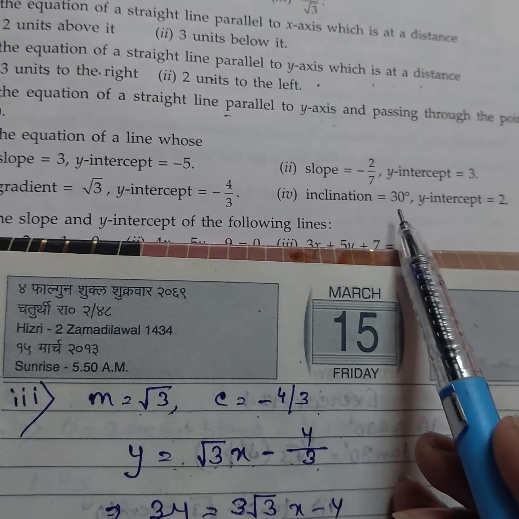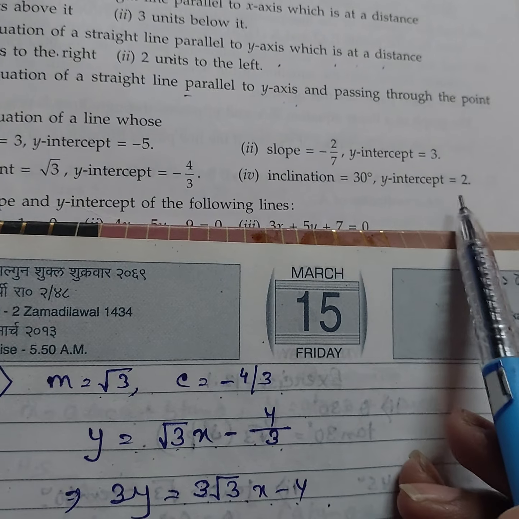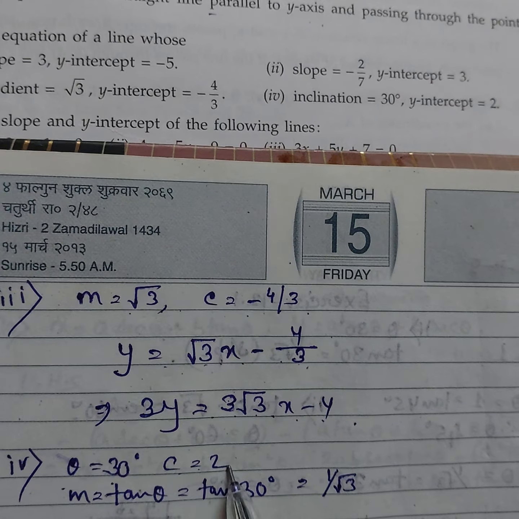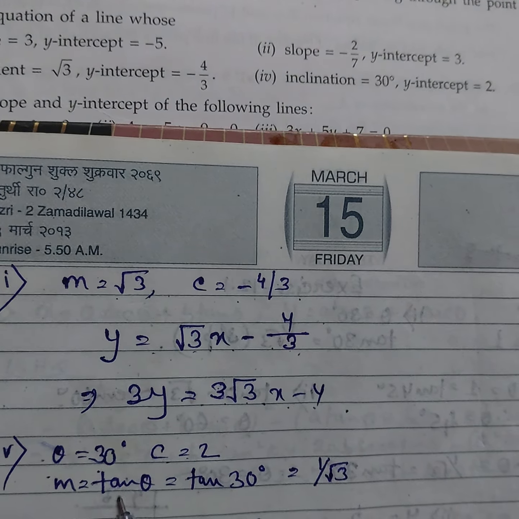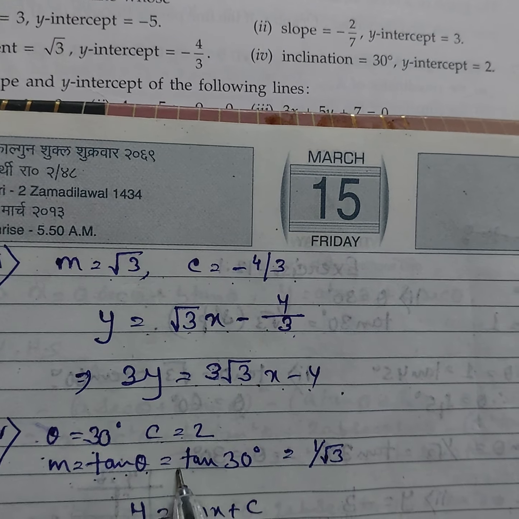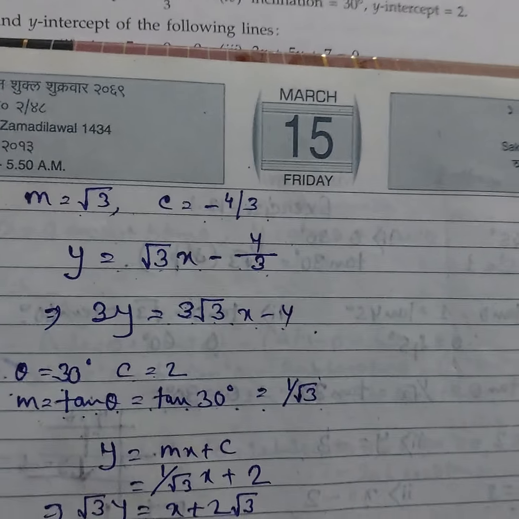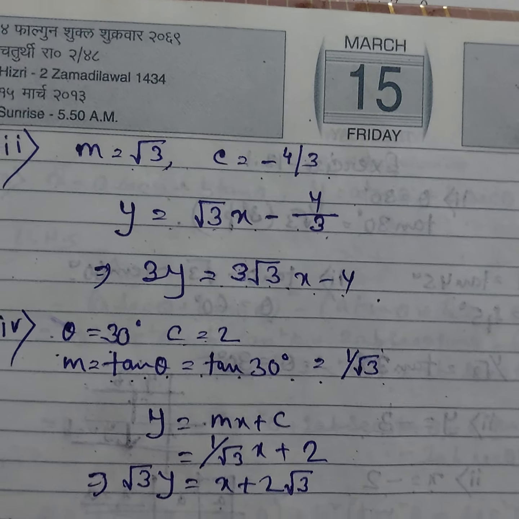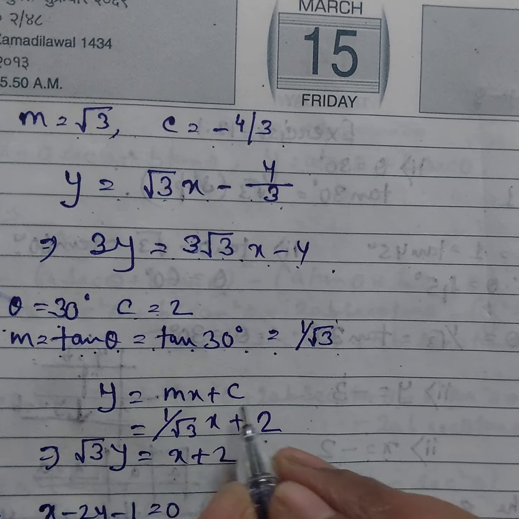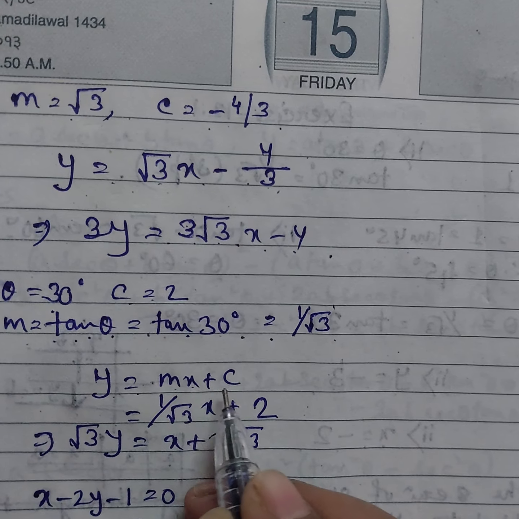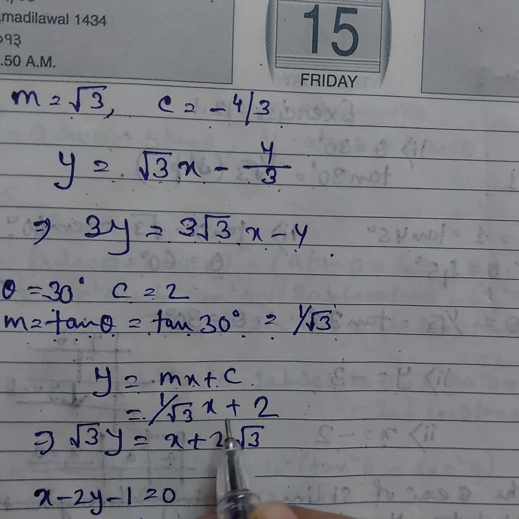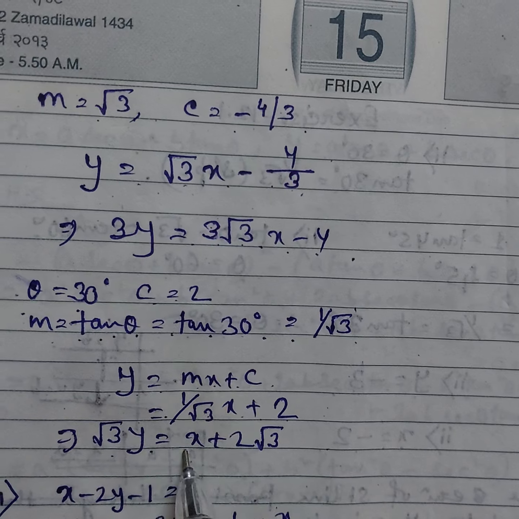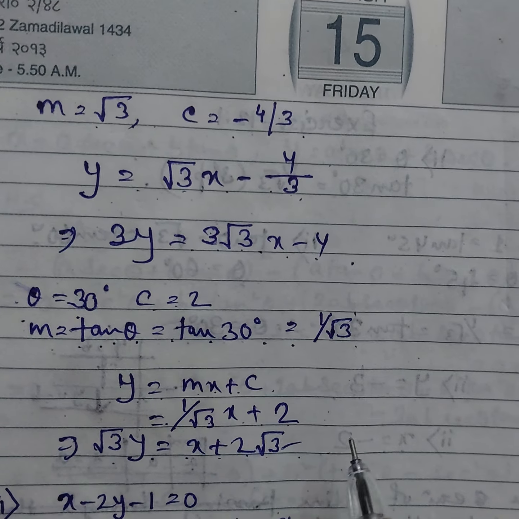Now sum number 4. In sum number 4, inclination is given, that is 30 degrees, and y-intercept is 2. That means theta is 30 degrees and c is equal to 2. So from theta you can find out the slope. So m is equal to tan theta is equal to tan 30 degrees is equal to 1 by root 3. So put the values in the equation of a straight line in intercept form, that is y is equal to mx plus c, that is equal to 1 by root 3x plus 2. So do the simplification, and you will get root 3y is equal to x plus 2 root 3. So this is your final answer.